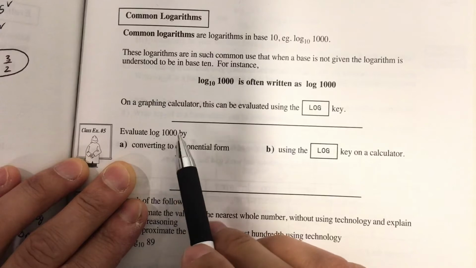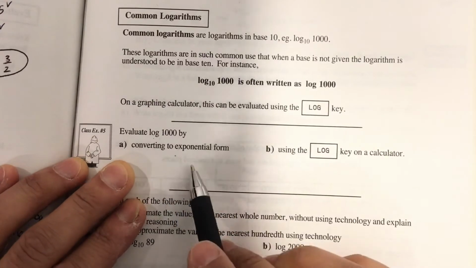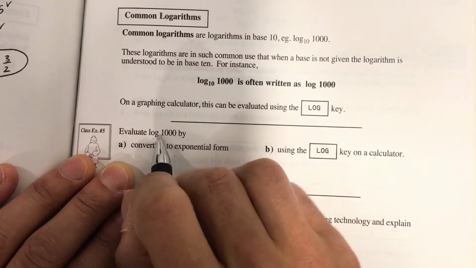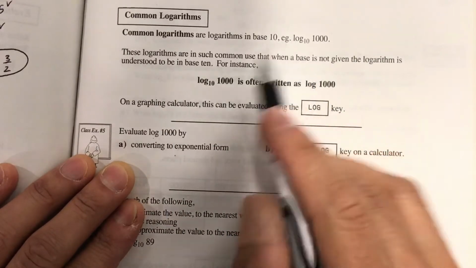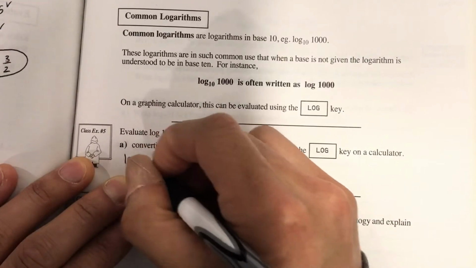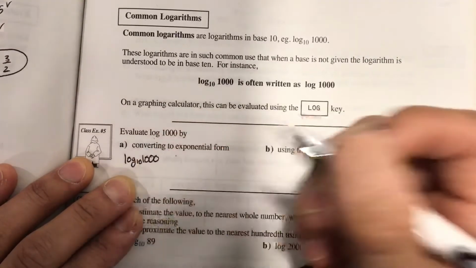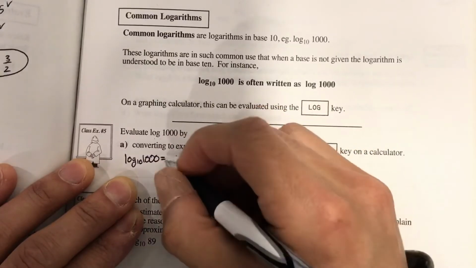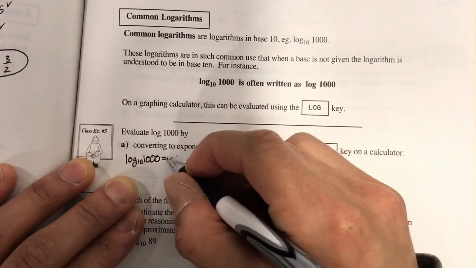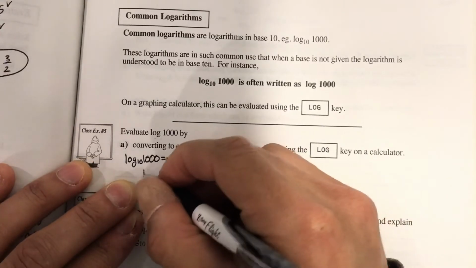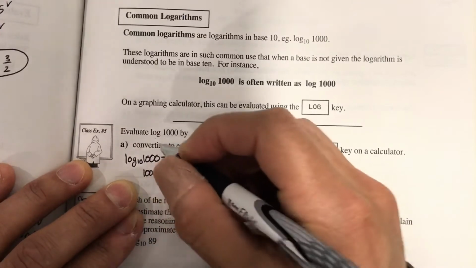Evaluate log 1,000 by first converting to exponential form. So remember that if it doesn't show a base, that means it's log base 10. So I'm just going to rewrite this as log base 10 of 1,000, and using our procedure, I'm going to set that equal to v, and then I'm going to set this to exponential form.